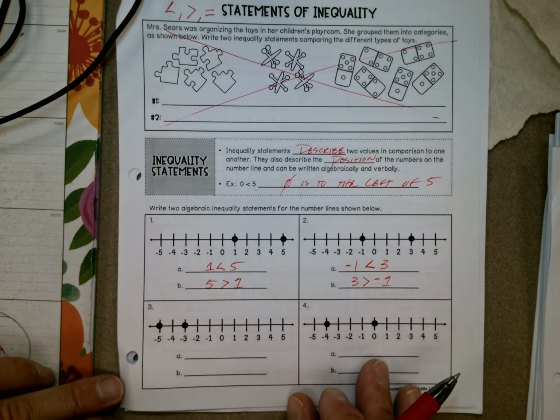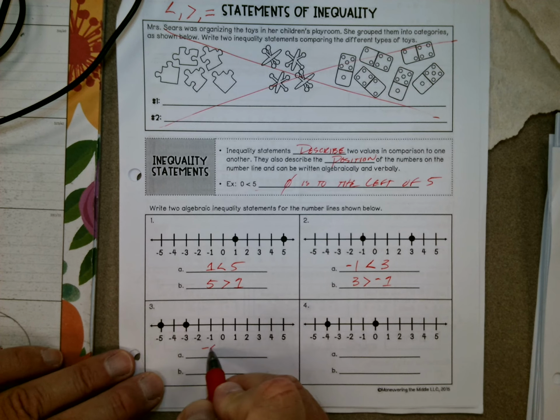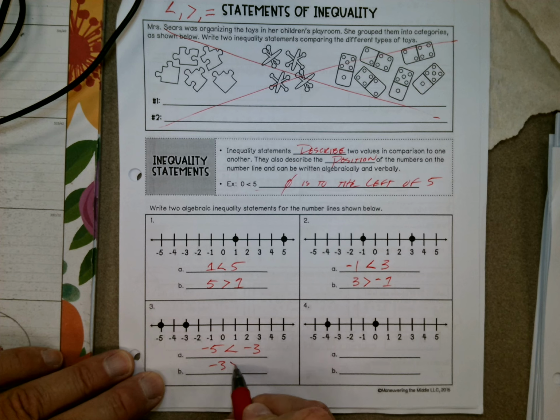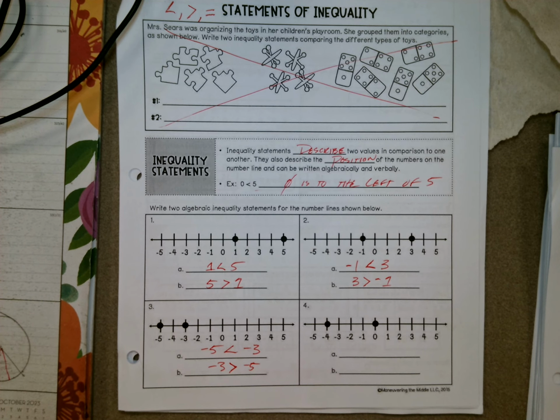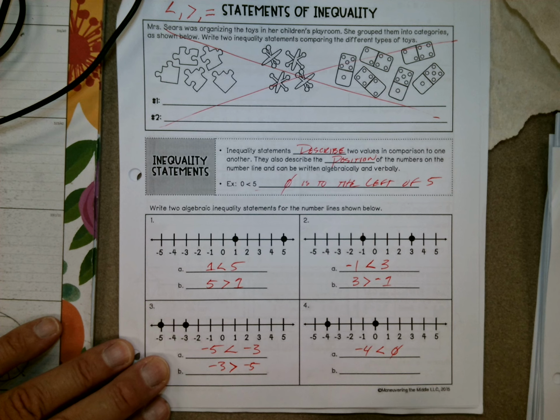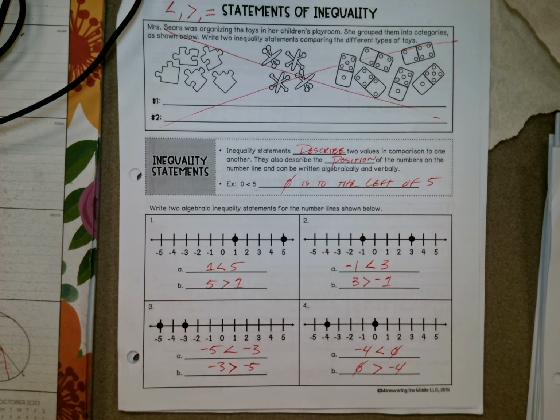We have two negative numbers here. Negative 5 is less than negative 3, or negative 3 is greater than negative 5. Negative 4 is less than 0, or 0 is greater than negative 4.